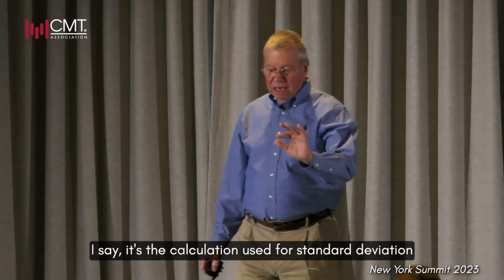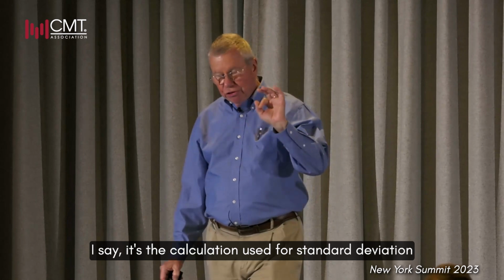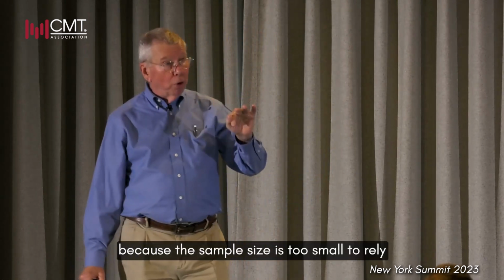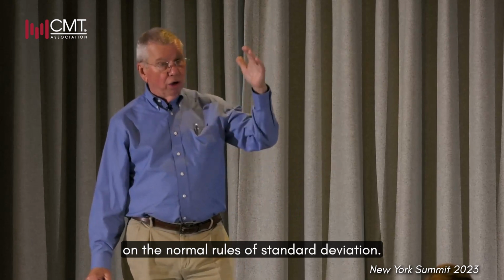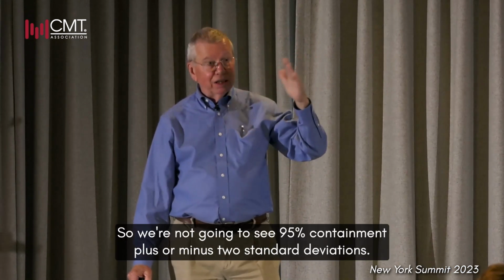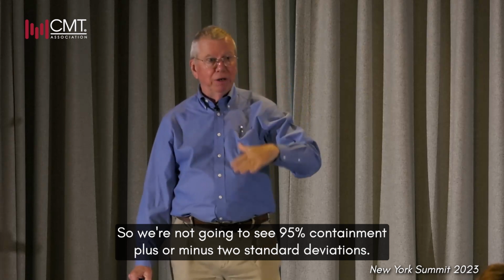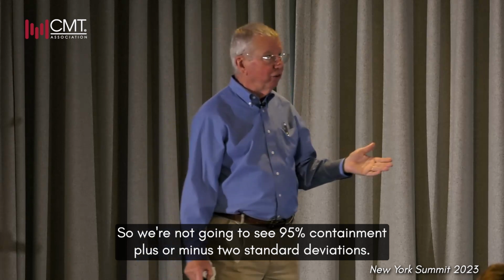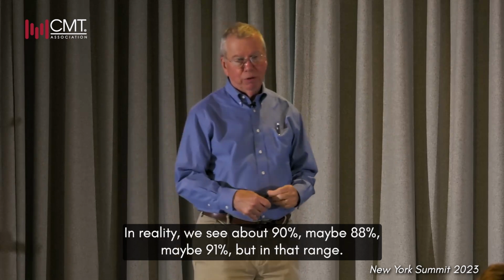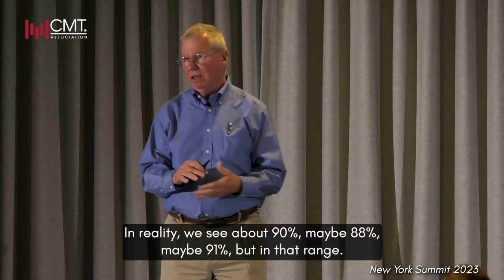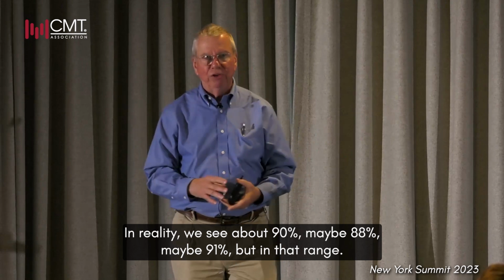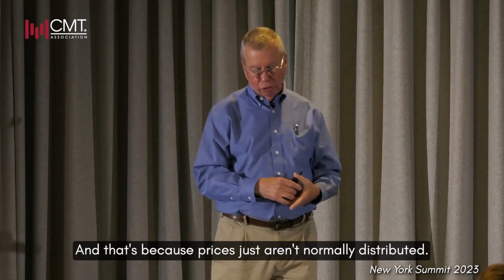I say it's the calculation used for standard deviation because the sample size is too small to rely on the normal rules of standard deviation. So we're not going to see 95% containment plus or minus 2 standard deviations. For those of you who remember their stats, you're just not going to see it. In reality, we see about 90%, maybe 88%, maybe 91%, but in that range. And that's because prices just aren't normally distributed.